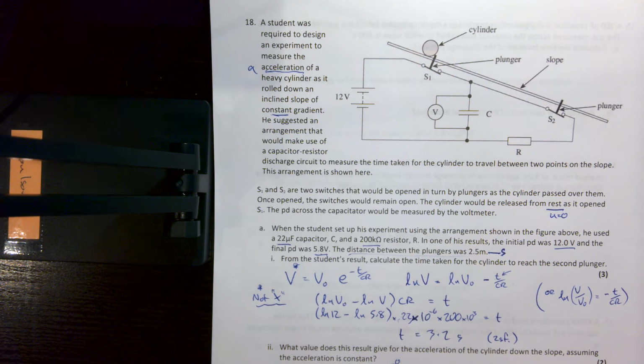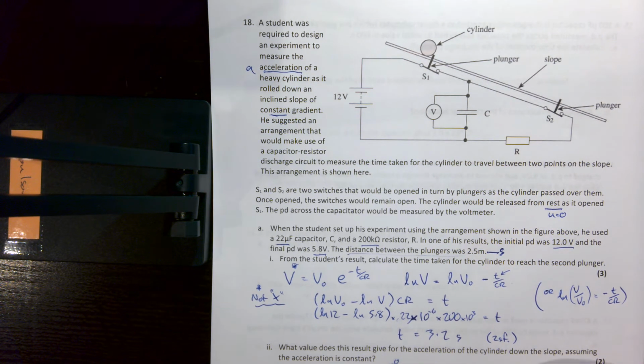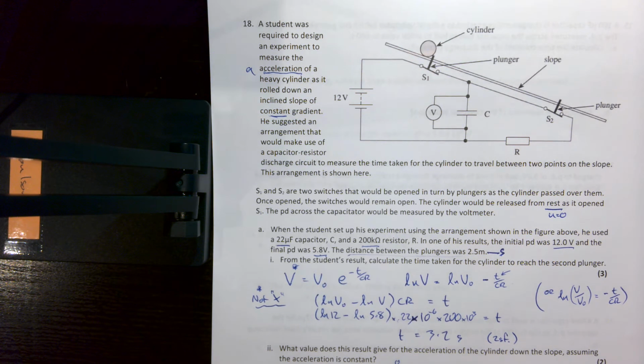I'm going to take my T squared down. So I've rearranged it all in one, and what I end up with, I'm going to put it down here to make it neater, is 2 lots of displacement, so it's going to be 5 divided by 3.2 squared equals. You see, maths doesn't have to be that fancy, it doesn't have to be that awkward. And if you put that in, you'll end up with, again, 2 significant figures, 0.49 meters per second squared.